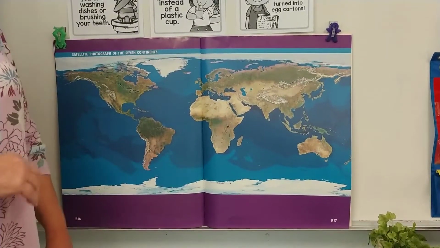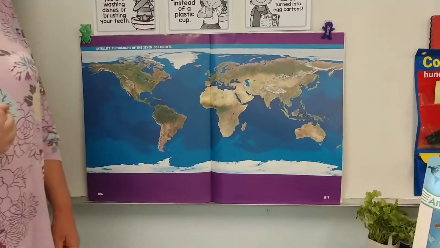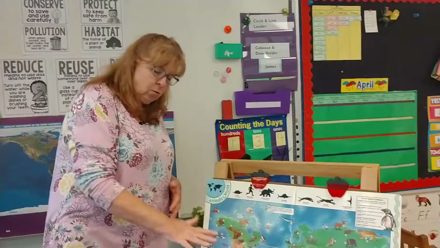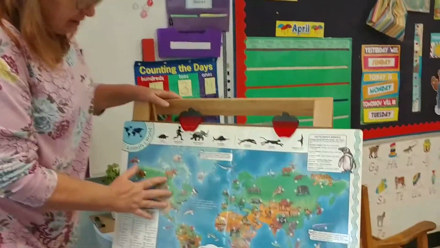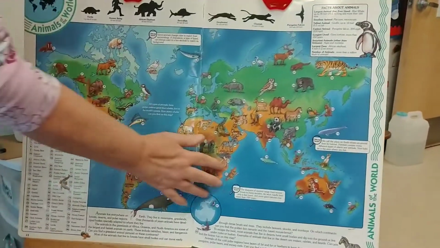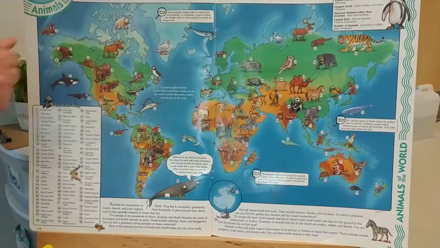I have another book that's a little bit clearer. It shows a map, a drawing. Again, remember, a map is a drawing of something when you're looking down on it, like if you were out in space. So this is a map. It shows the same thing, land areas, water areas. Up here we have some habitats that have lots of snow and ice.